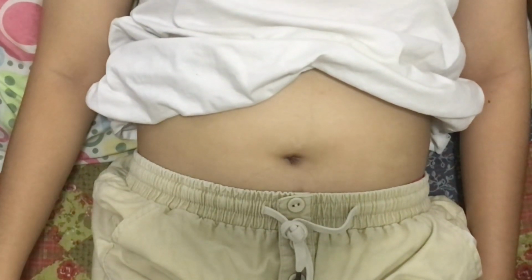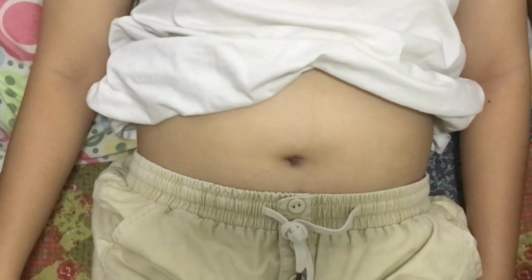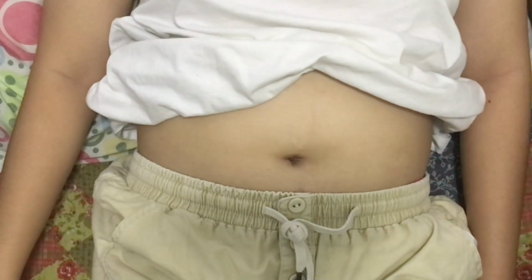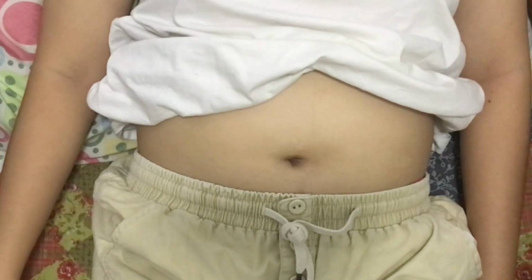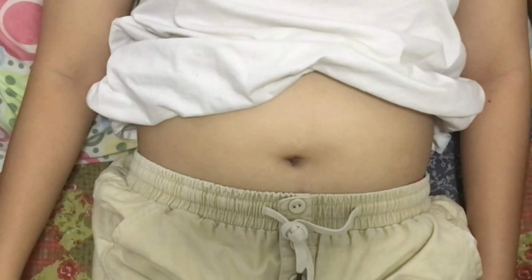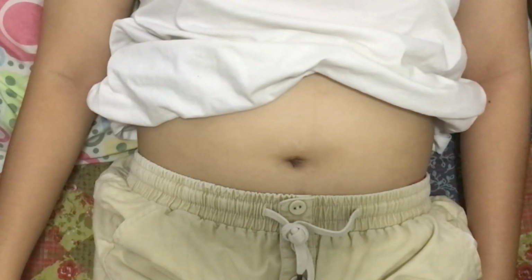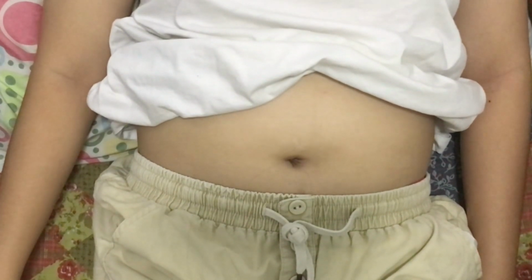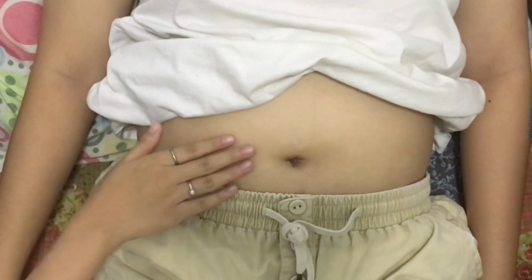Now I'm going to do deep palpation and go about 4 to 5 centimeters. So a lot deeper. Again, you're just going to feel for any masses, lumps, and tell me if you feel any tenderness.